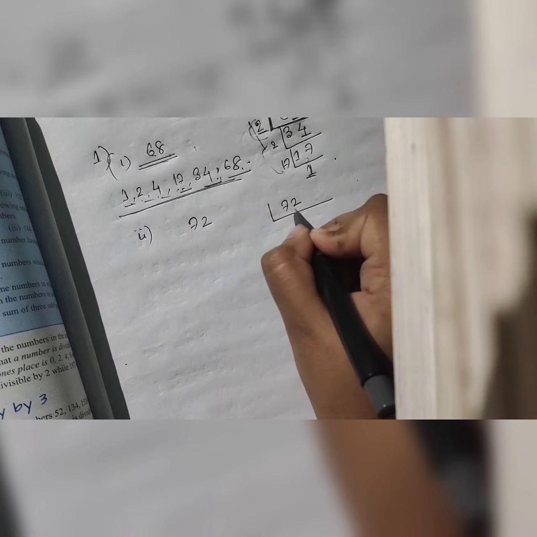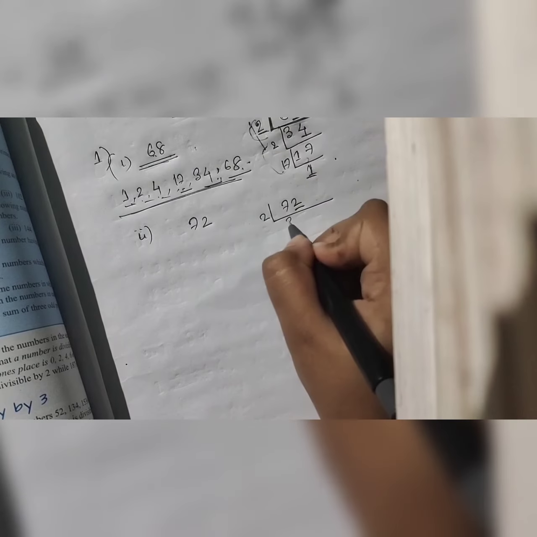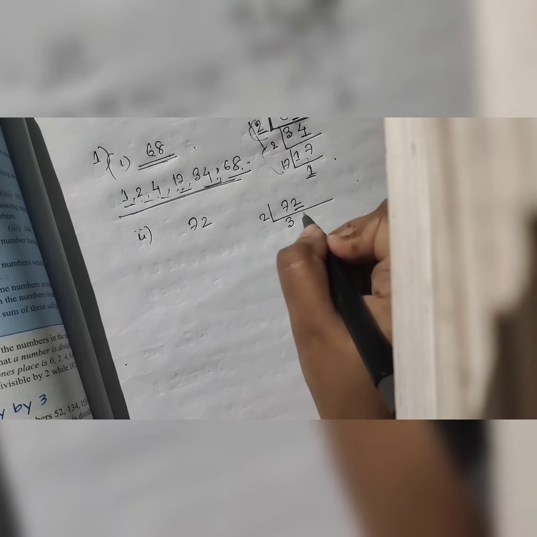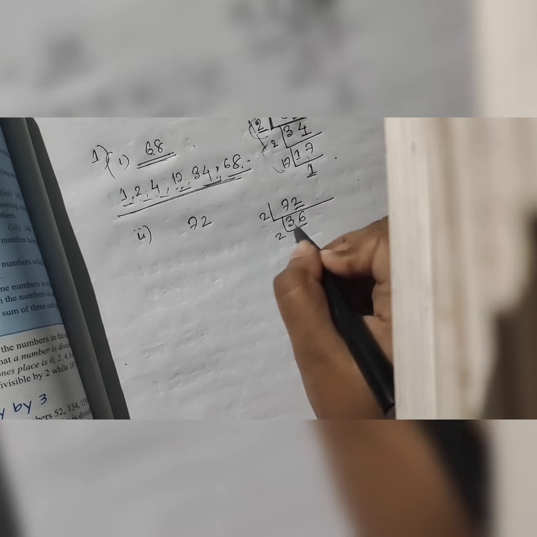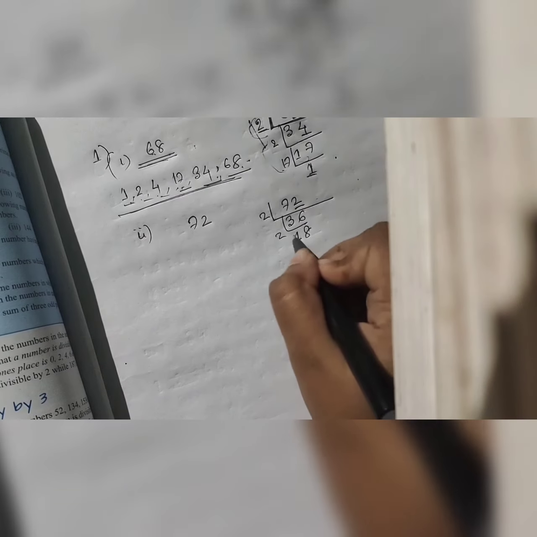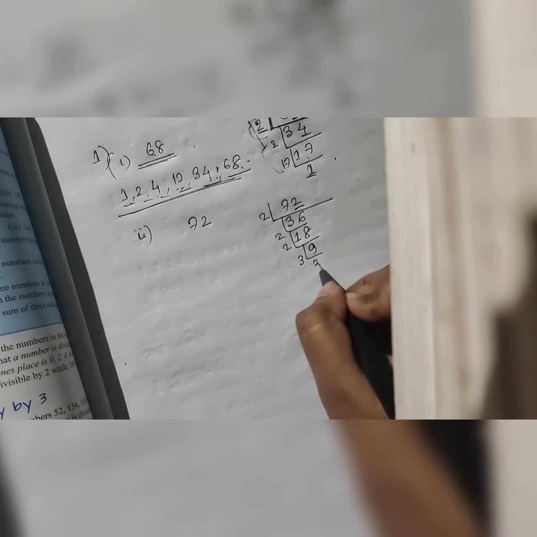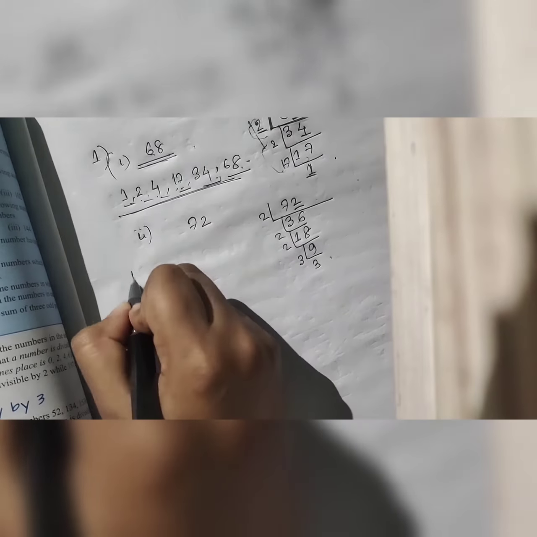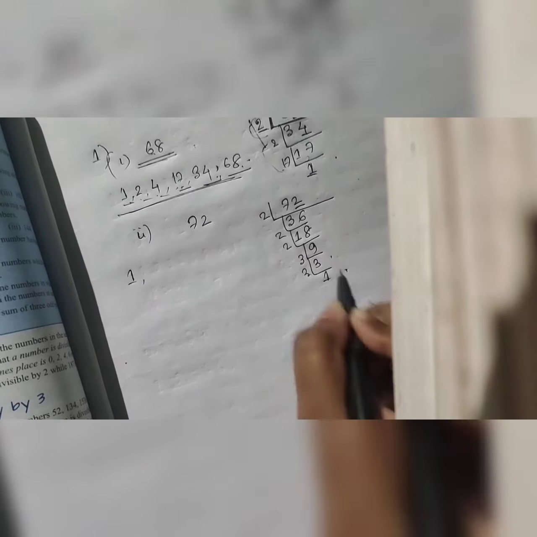72, this number is also an even number, as it ends with 2. 2 3s are 6, 2 6s are 12, 2 9s are 18, 3 3s are 9. So from here we can consider 1 is a factor of 72, and 3 1s are 3.